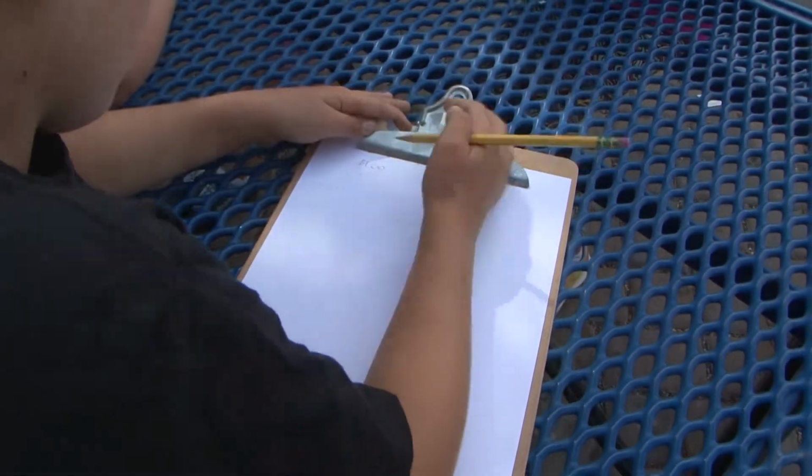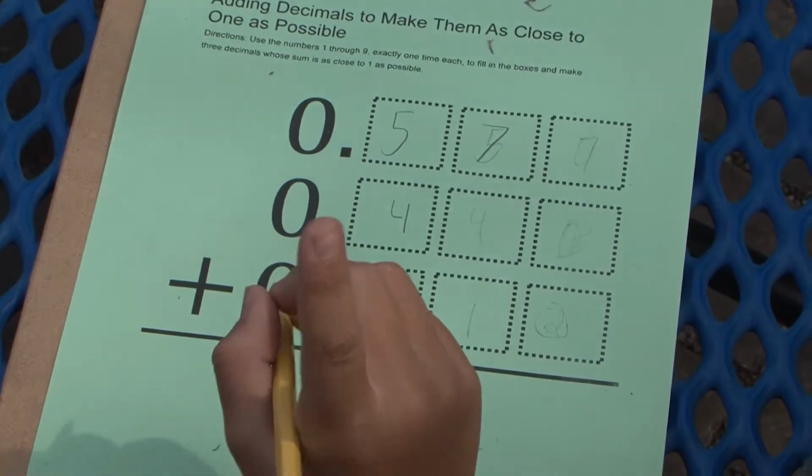All right, so that is the challenge that the students have both in 3rd and 4th grade, as well as 5th and 6th grade at Ocean View Elementary. When we come back, we'll see how they did.